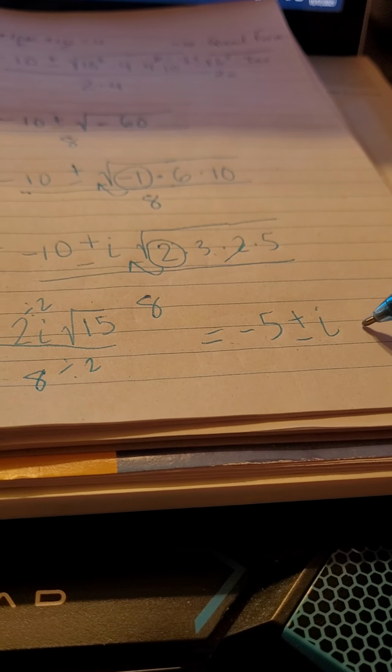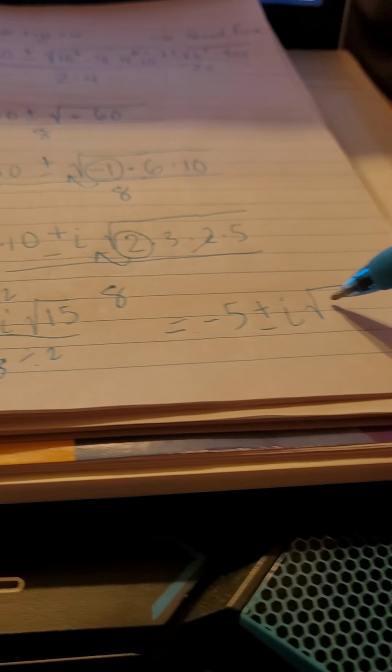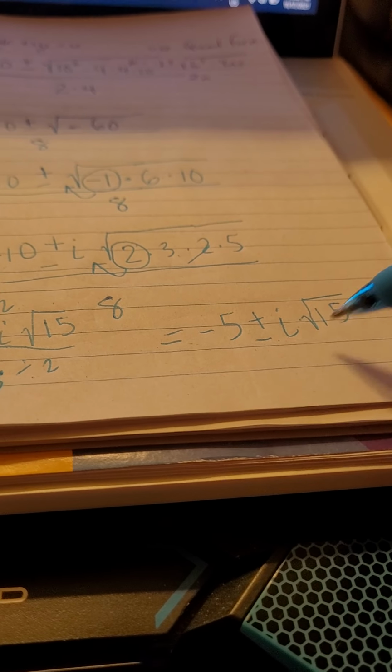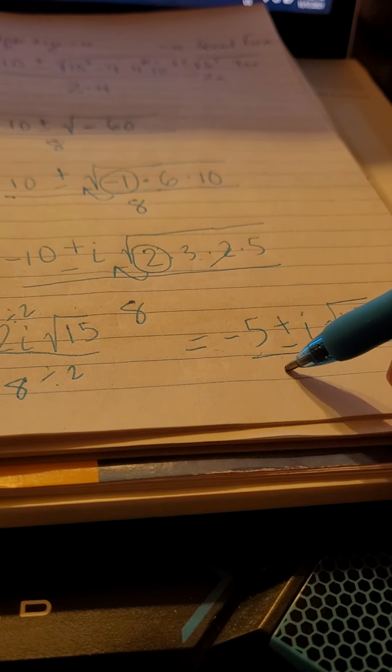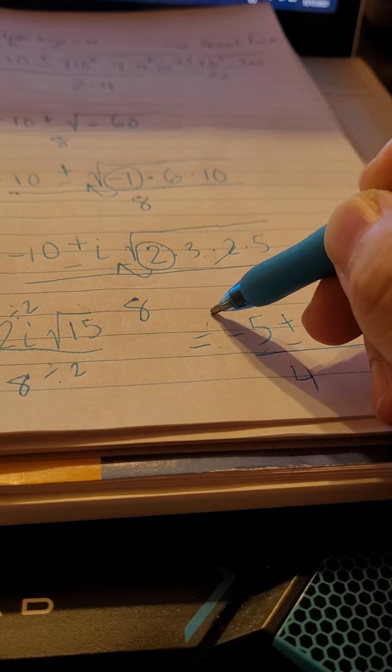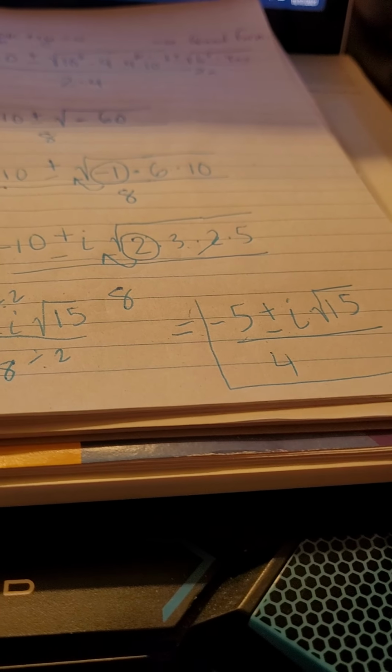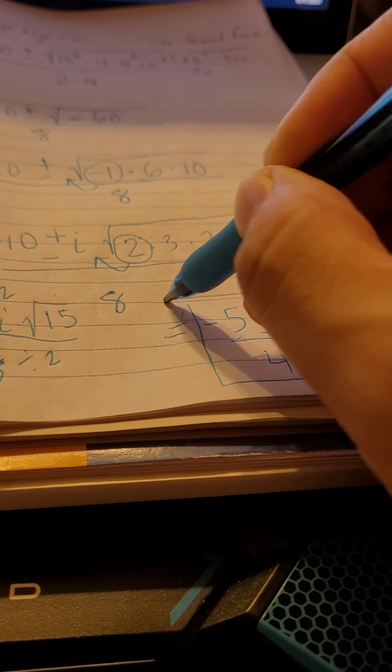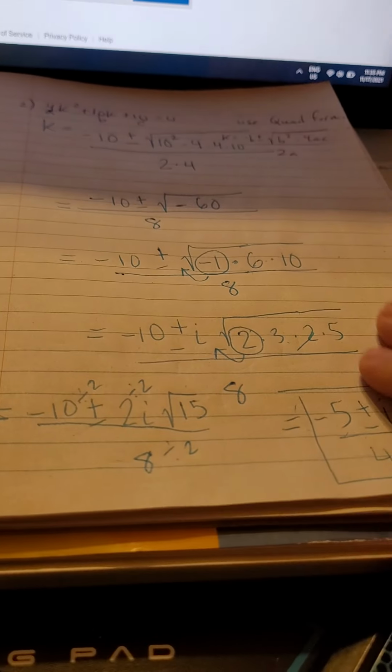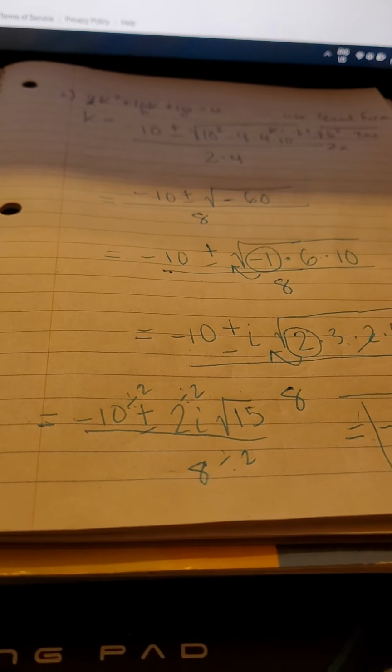Here's 1i. You don't have to put the 1. It's not useful right now. All over 4. Here are my 2 complex solutions to this quadratic. 2 down. We got 17 to do.